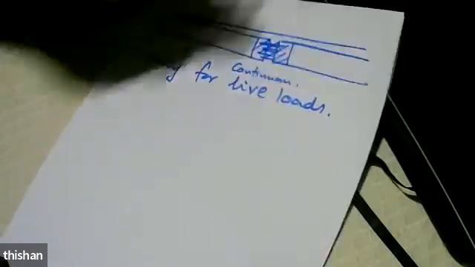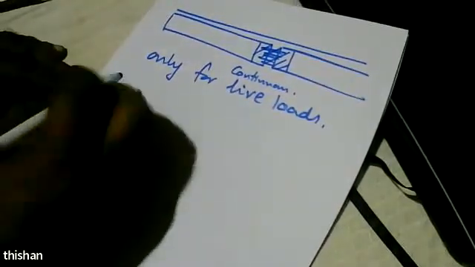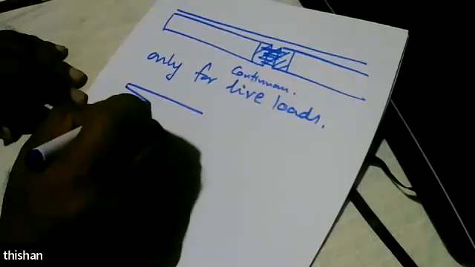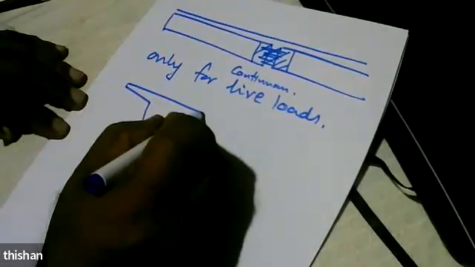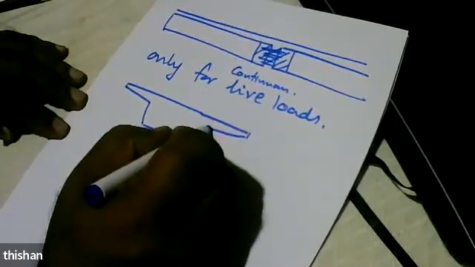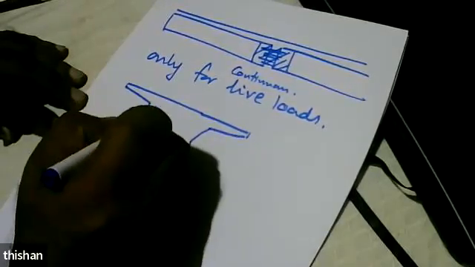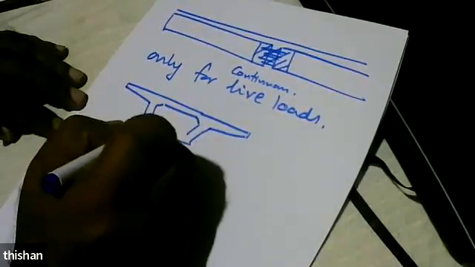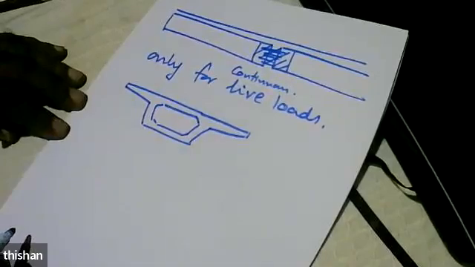Let's do simply supported. So in Sri Lanka also, we have a few box girder bridges that we designed, and knowing the construction limitations of the contractors, we also adopted the same.